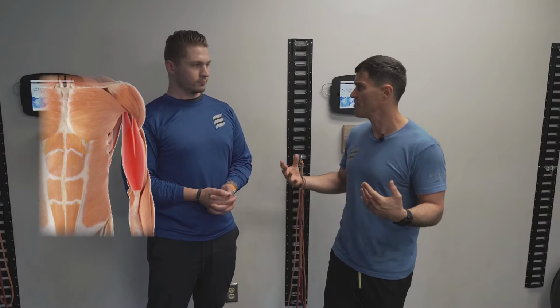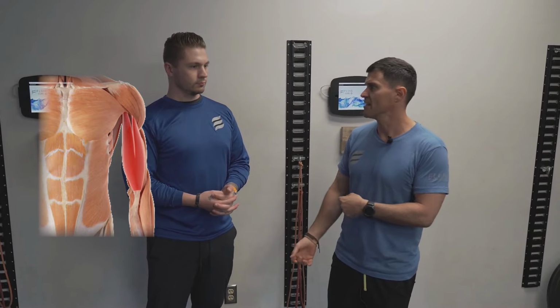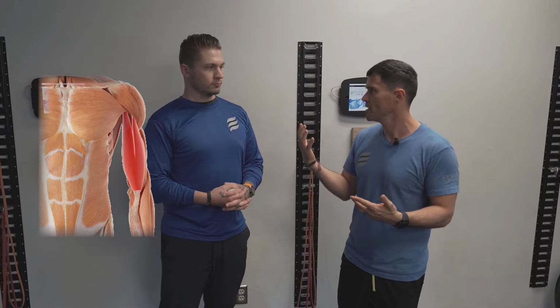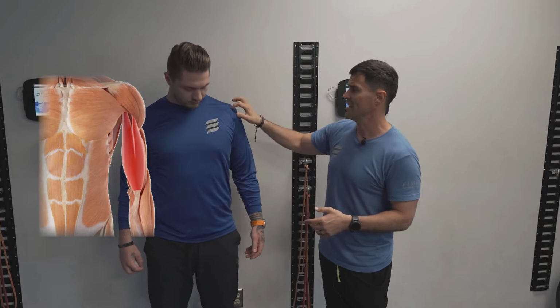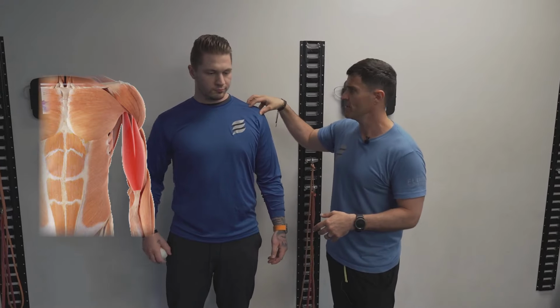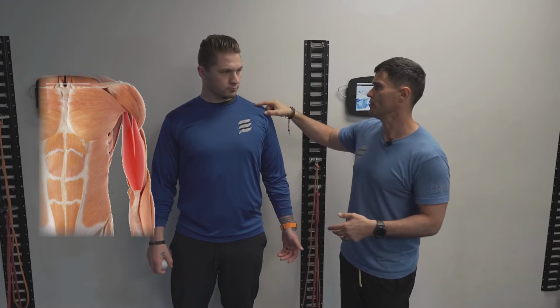Okay. Now once we've done that on the pec and the pec minor, we're going to get into the bicep. Now the bicep, a lot of people don't think about the bicep as a shoulder mover. You think more of it as an elbow flexor. Now the bicep, when tight though, it attaches up to the cavity of the shoulder itself, and it attaches to the scapula through, again, the attachment point through the long head.